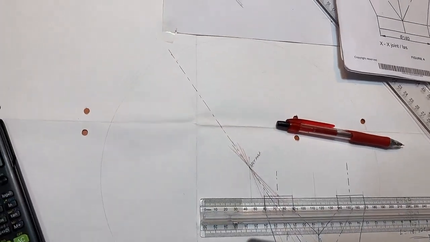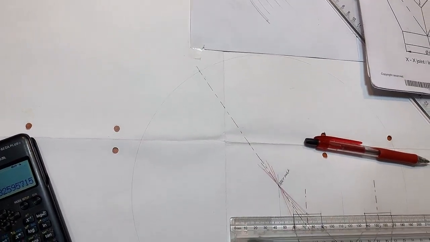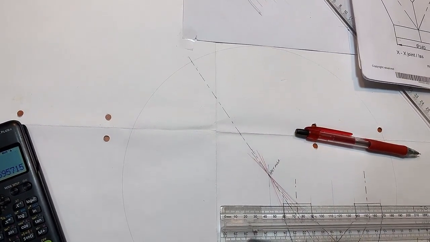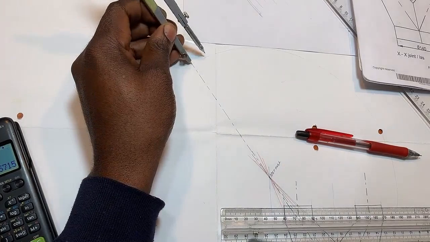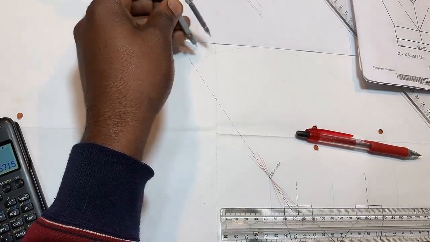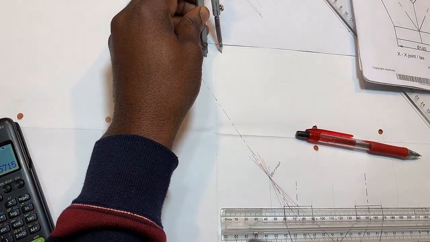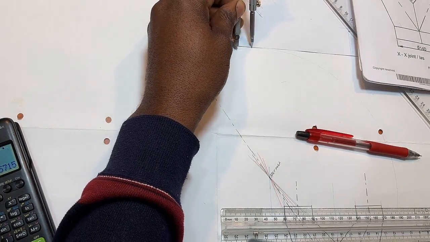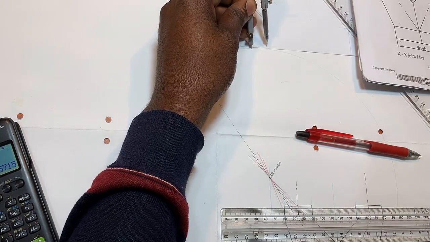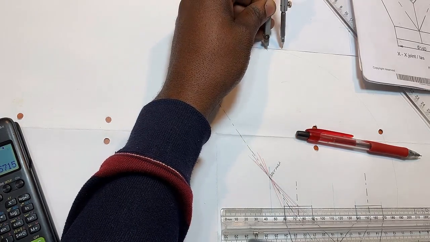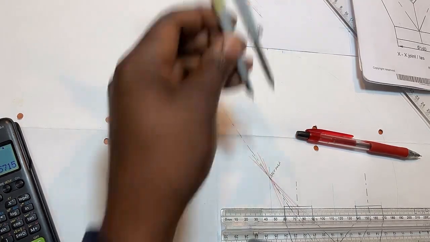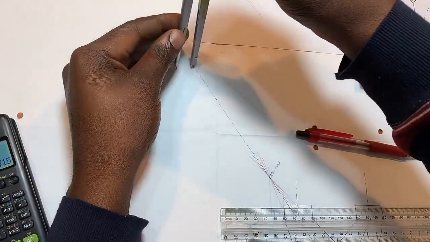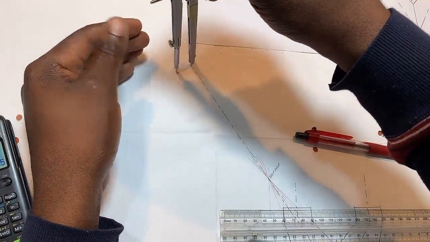Then once I've gotten your 18 millimeter, then now I can come here. I can come here and be like, okay, this is 6, this is going to be 5, 4, 3, 2, 1, 0. You understand?